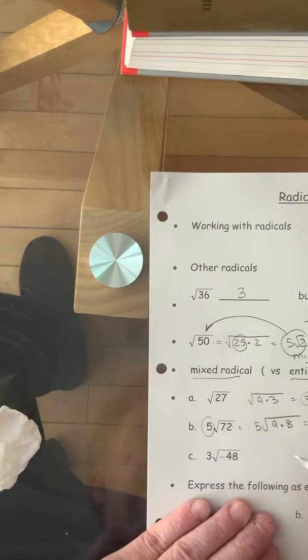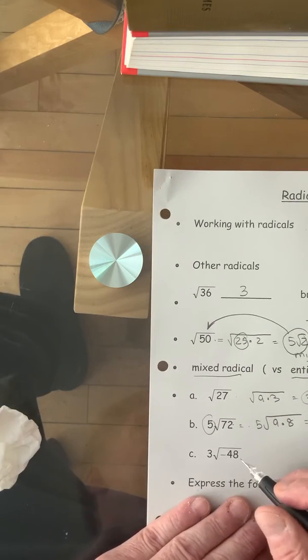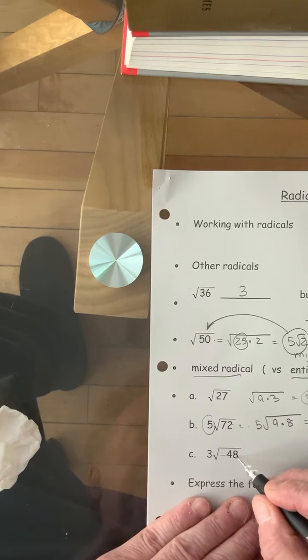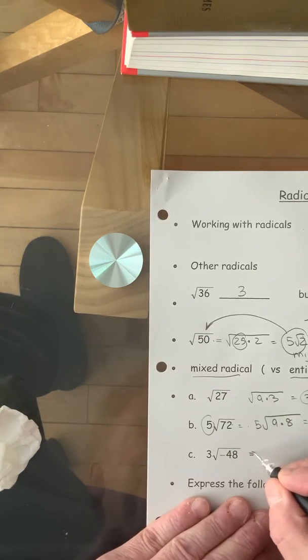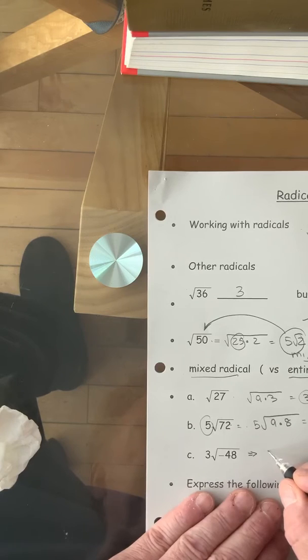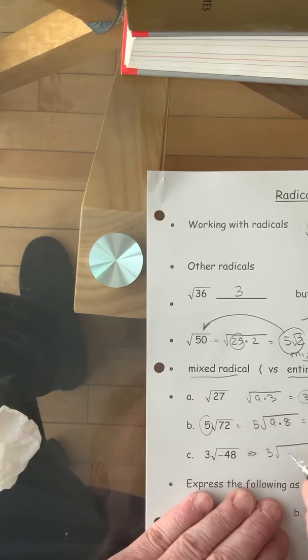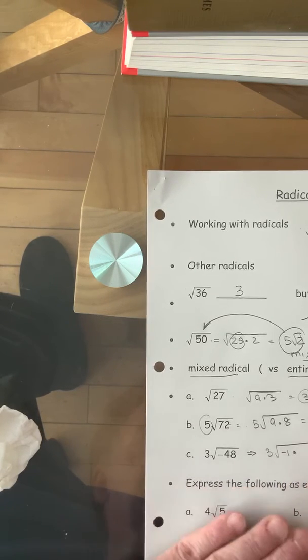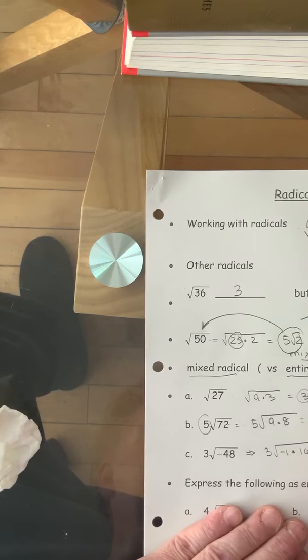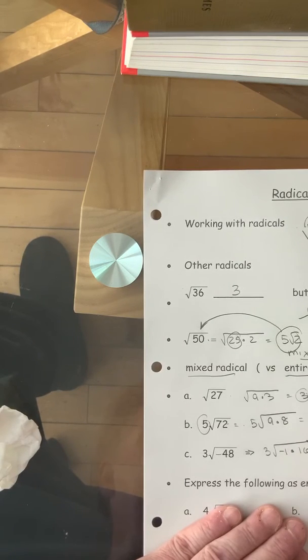This one, I really can't do because it's a negative. But if I was forced to, I could go 3 times negative 1 times 16 times 3.